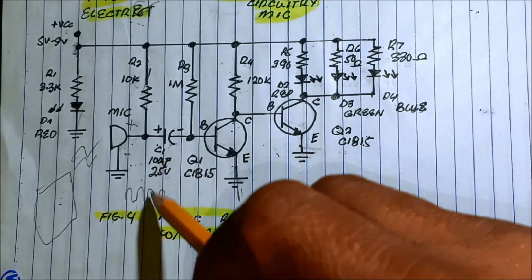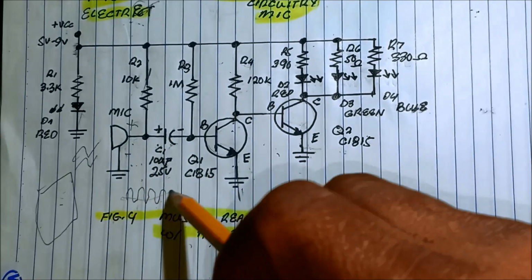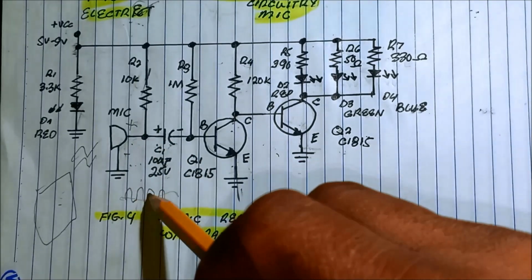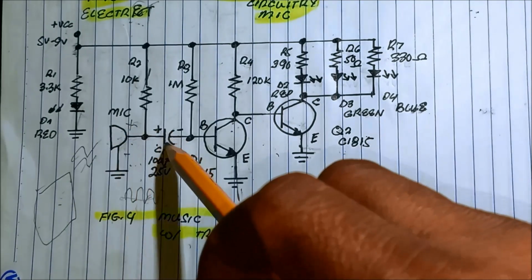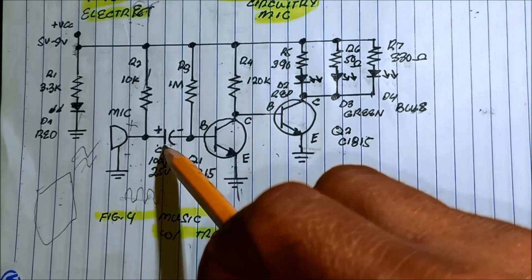So this audio waveform created by the music and the mic will pass through the capacitor.